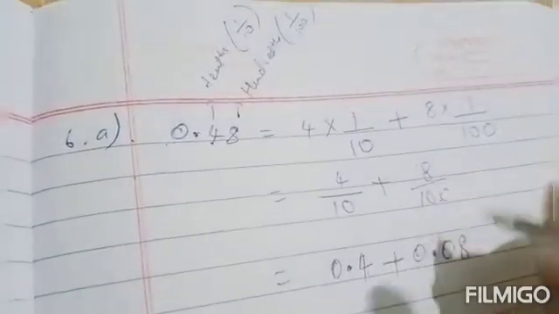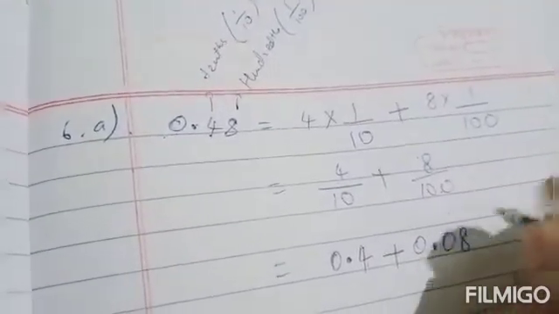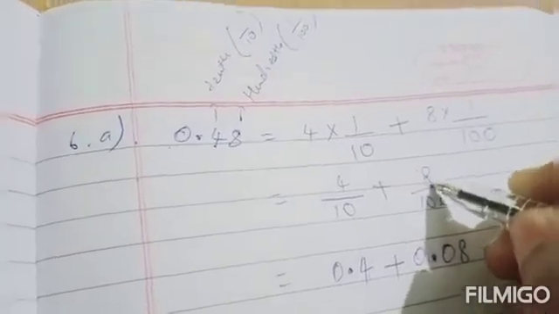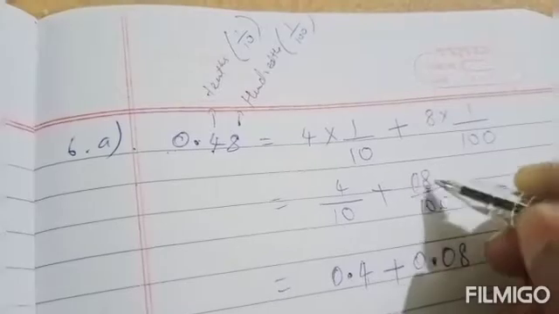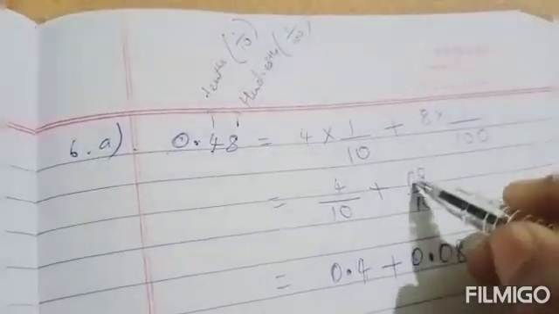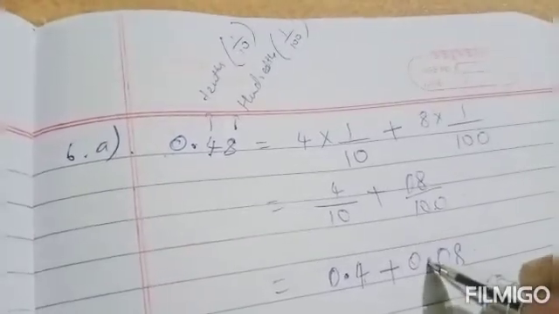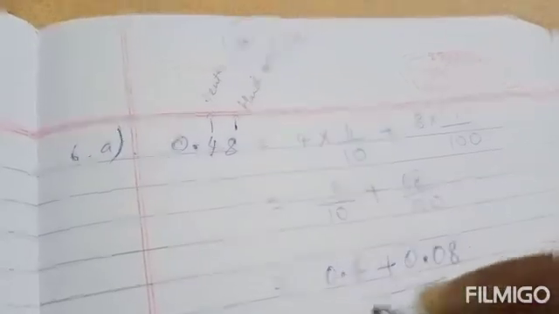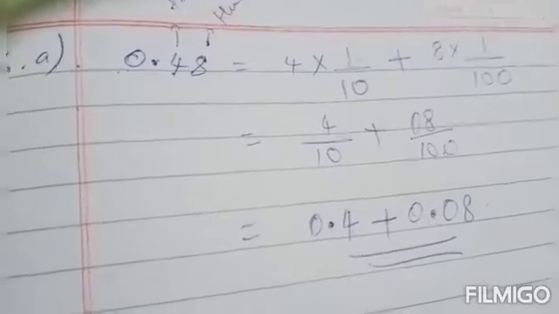When the denominator is 100, after the decimal point you need 2 digits. In the numerator there is only 8. So to make it 2 digits you can write 0 before 8. Okay, so those 2 digits you can write after the decimal point. So 0.08. So this is the decimal expansion of the decimal 0.48.